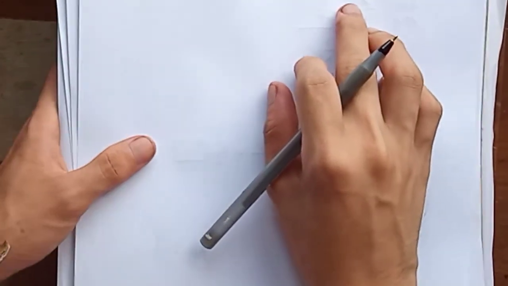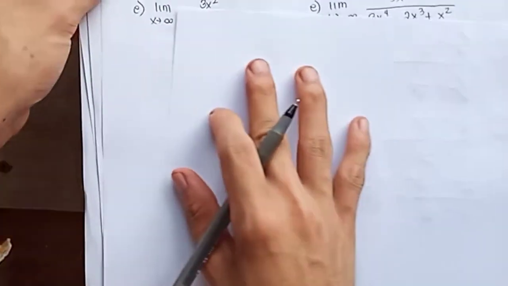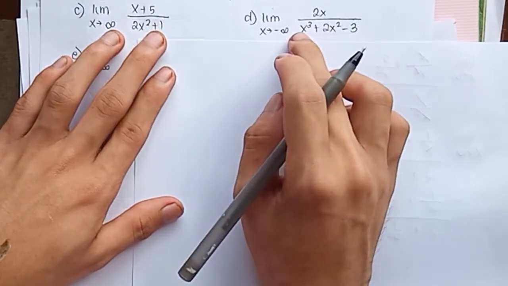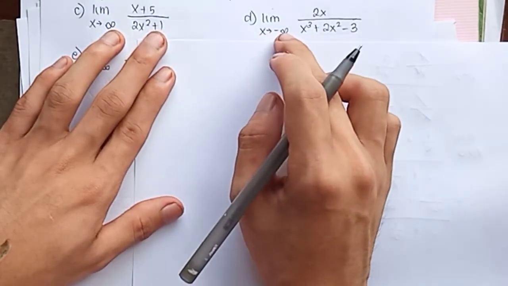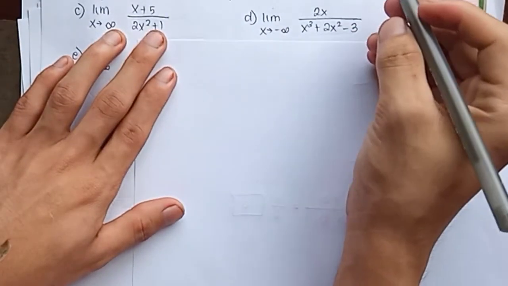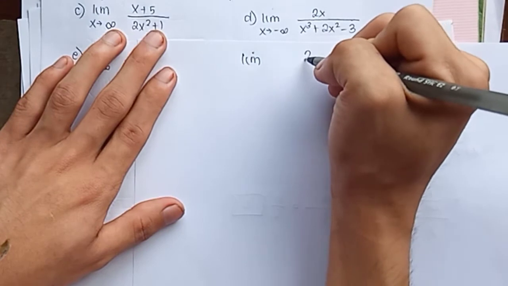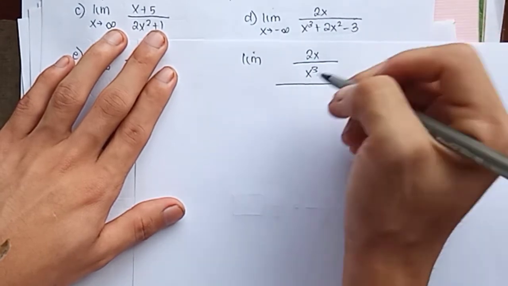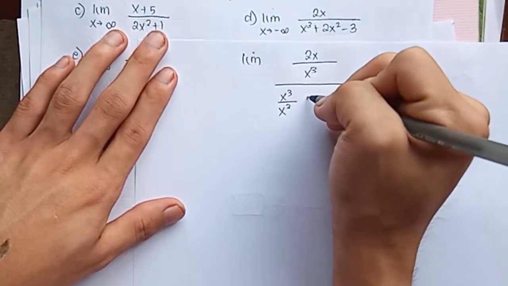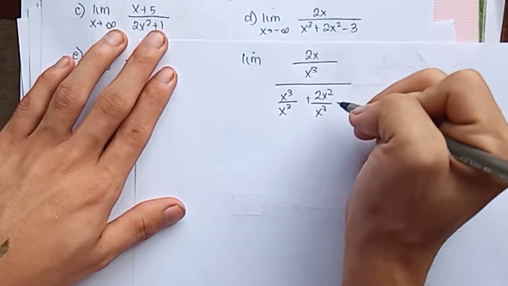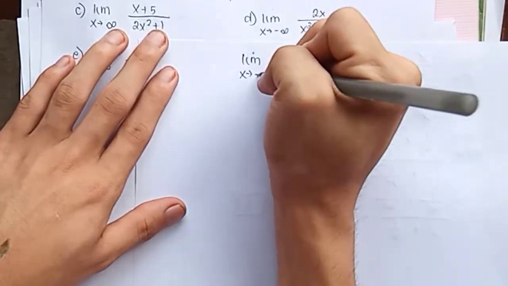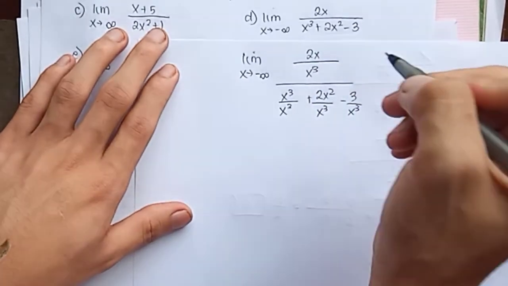Okay, next. Letter D. We have the limit of 2x over x cubed plus 2x squared minus 3 as x approaches negative infinity. So, evaluating this one, the highest power of x is x cubed. So, i-divide siya sa x cubed: 2x over x cubed, all over x cubed divided by x cubed plus 2x squared divided by x cubed minus 3 over x cubed, as x approaches negative infinity.